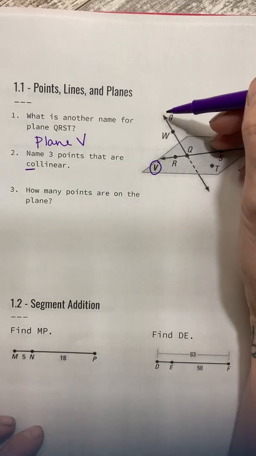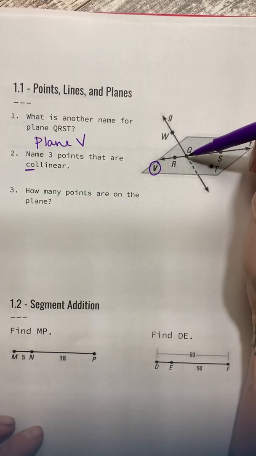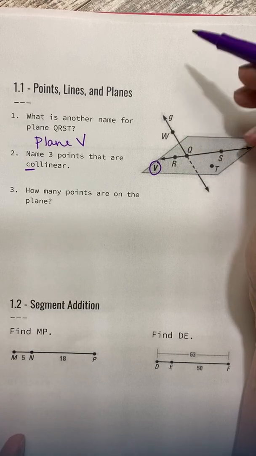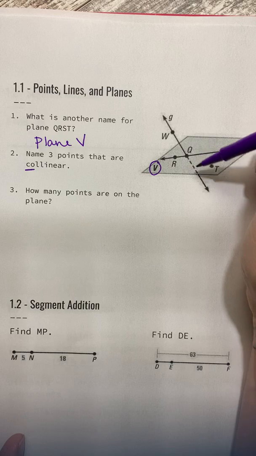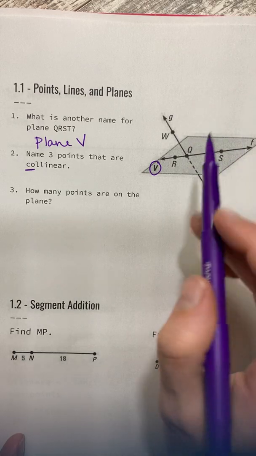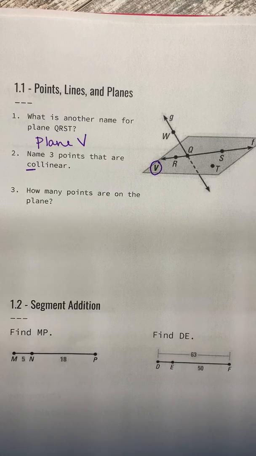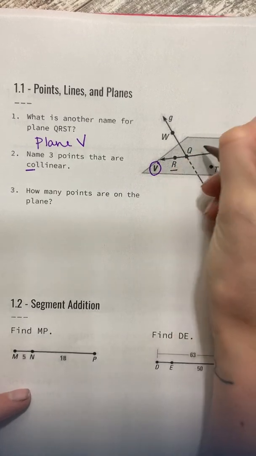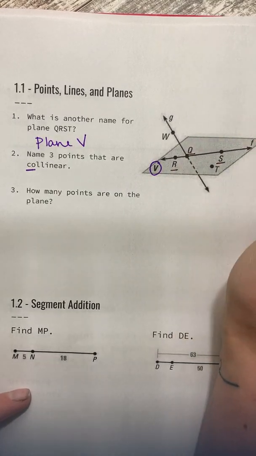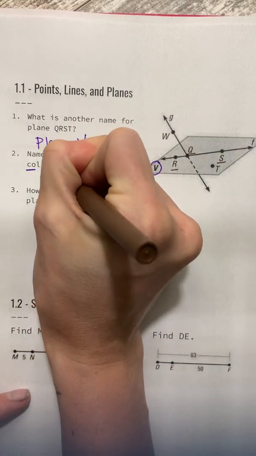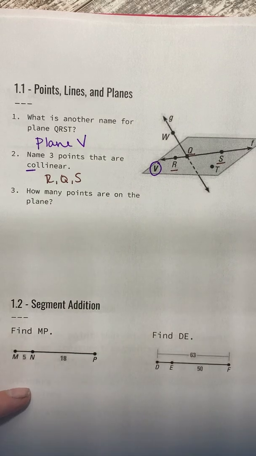So if I look at this line, I just have W and Q, okay? I need 3 points that are collinear though, so WQ, that line doesn't work. But if I look at my other line, we have R, Q, and S. So 3 points that are collinear would be R, Q, and S.